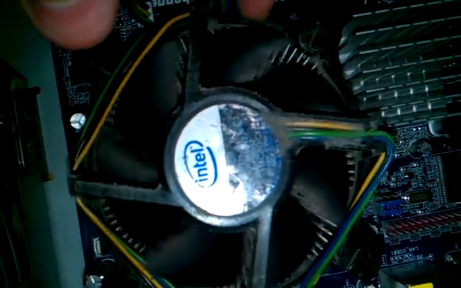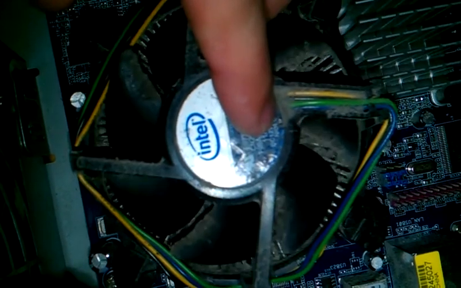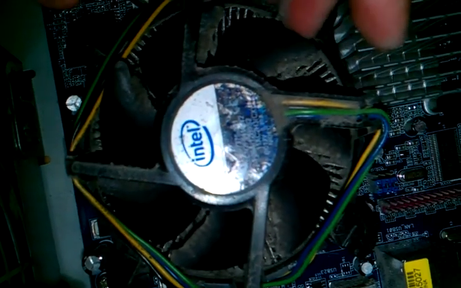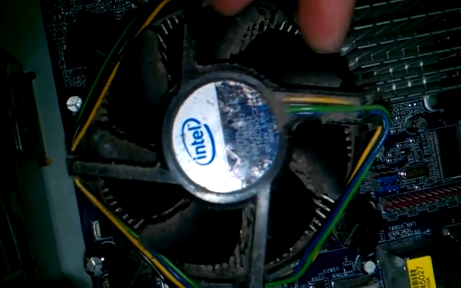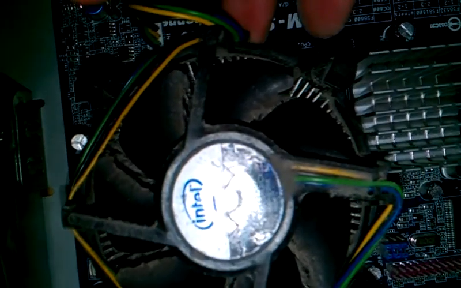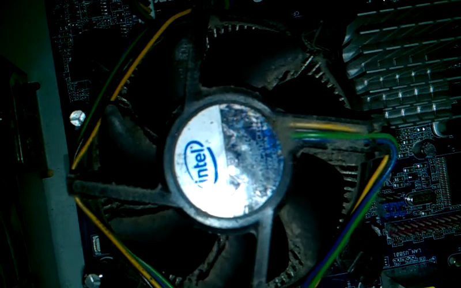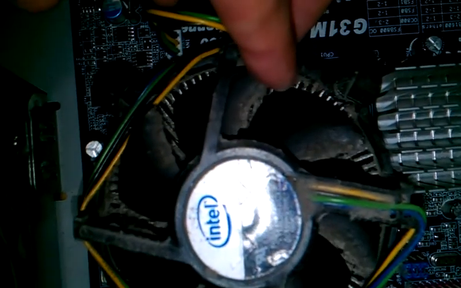I don't know this particular CPU, but as you can see, it's all dust. It eats around 50 to 150 watts of power, depending on the CPU you're using. So this gets very hot, so they add coolers to CPUs. Make sure you see this one is very dusty, but still there are some spaces.